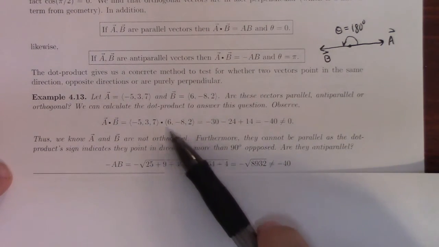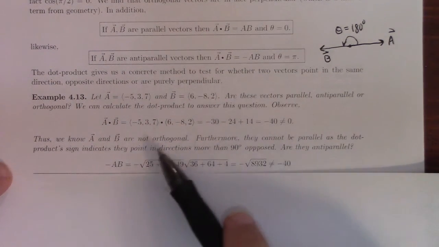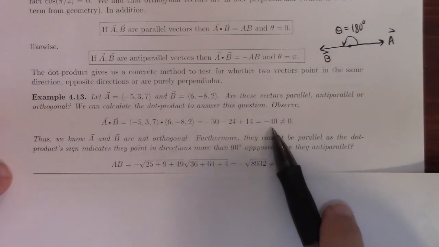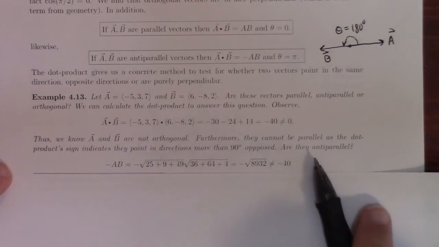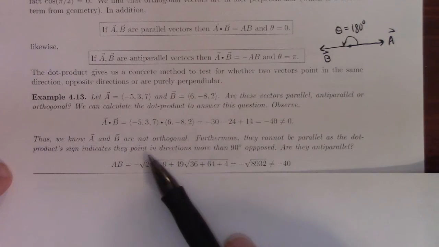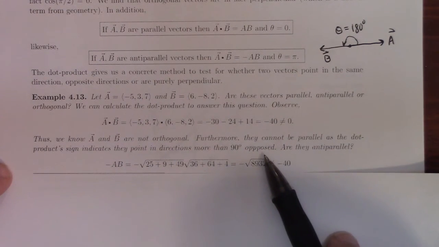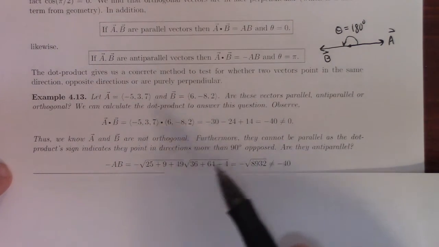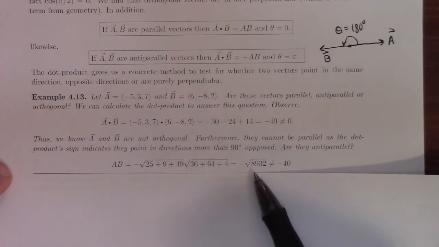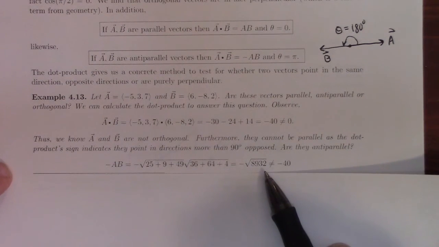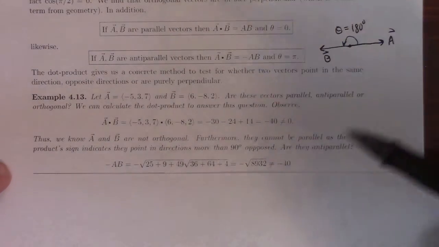A dot B is equal to minus 40, so we know they're not orthogonal because the dot product is not 0. They can't be parallel, as the dot product sign indicates the vectors point more than 90 degrees opposed. Are they anti-parallel? Well, minus AB is equal to the square root of 8,932, which is not equal to 40. So no, they're not anti-parallel either.